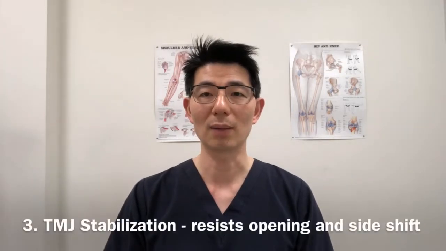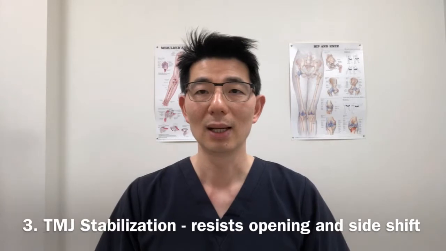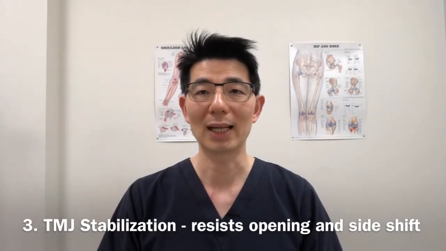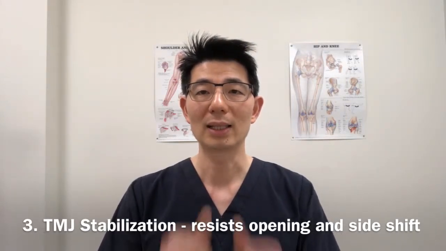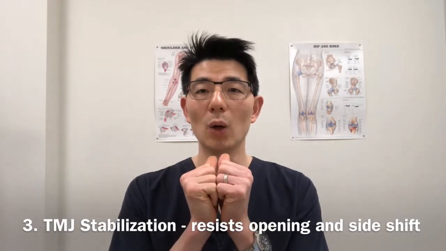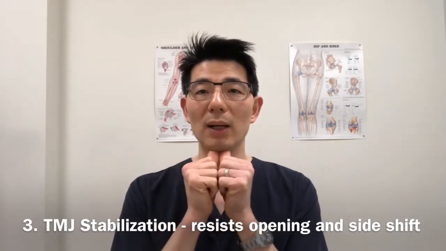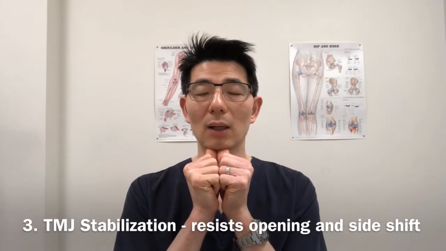The third one is TMJ stabilization. These are like the isometric exercises we talked about, except she wants you to do an opening one. You try to open your mouth, but resist it. Okay, that's the direction. Then she does each side with the isometric exercises. I would still pay attention to which side you deviate to and strengthen. If it deviates to this side, make sure you strengthen the opposite side more, okay?